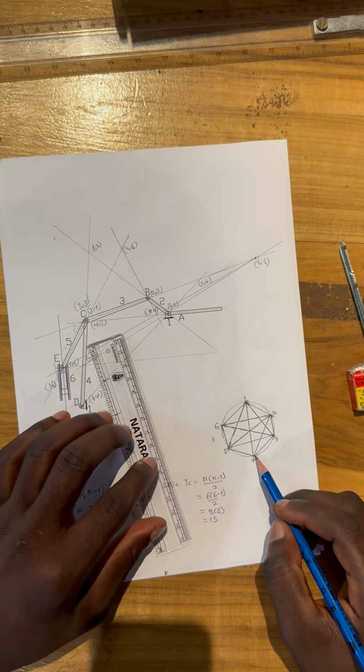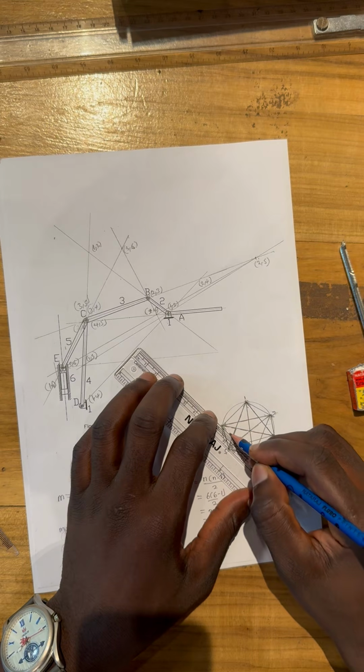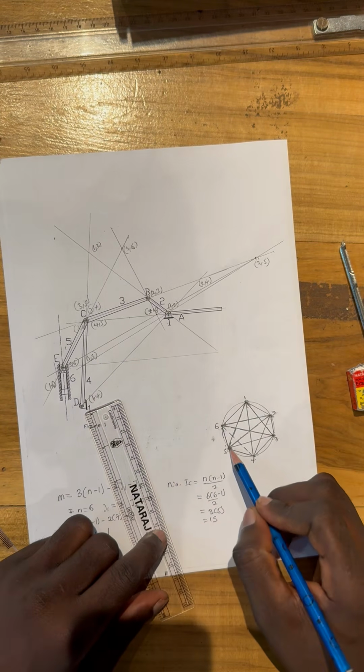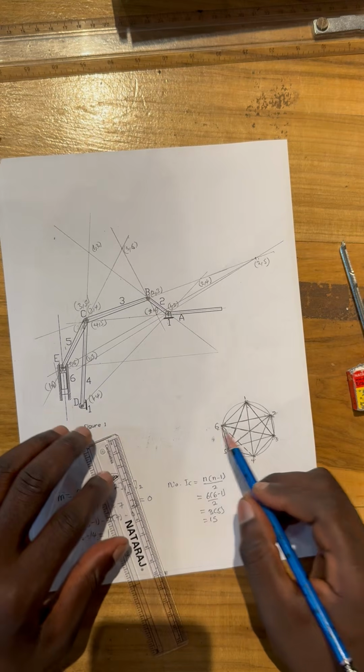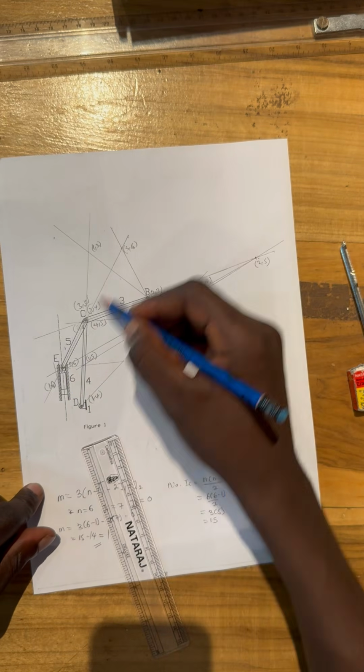So you move to 4. 4 is connected to 5. 4 is connected to 6. So short dashes. Alright, so we have 5 4 5 6. 5 4 is here, 5 6 is here, so this line.